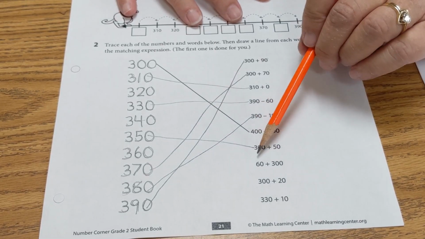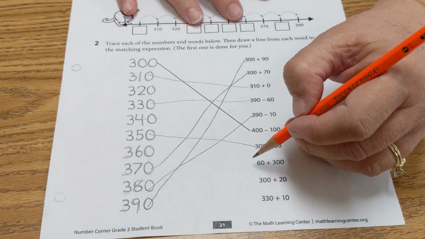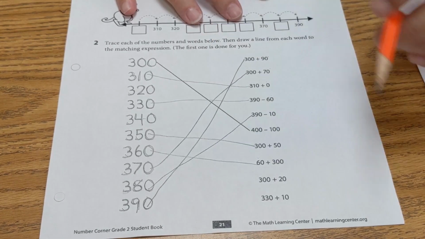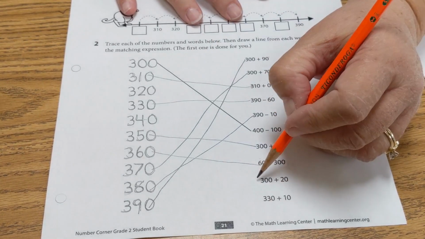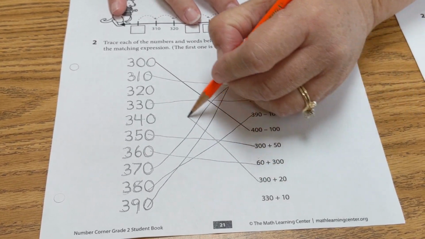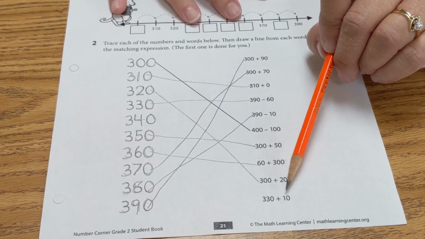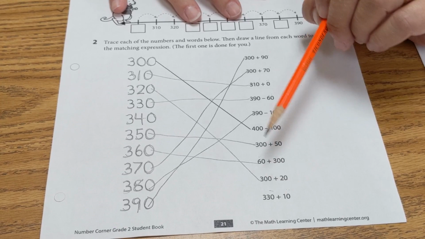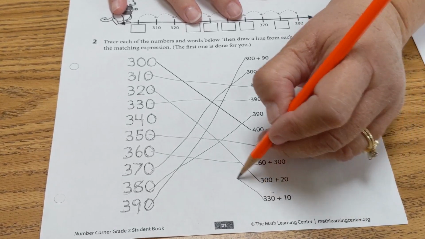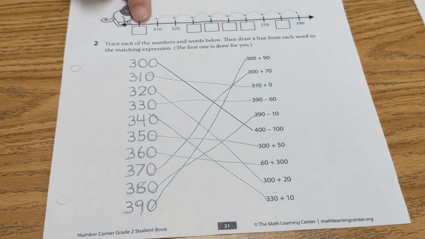Oh, they're trying to trick us now. 60 plus 300. But we know that one's 360. 320. And now we've got a little trickier one. 330 plus 10. But 30 plus 10 is 40. So it's got to be that one. Okay, let you guys look up on the number line.